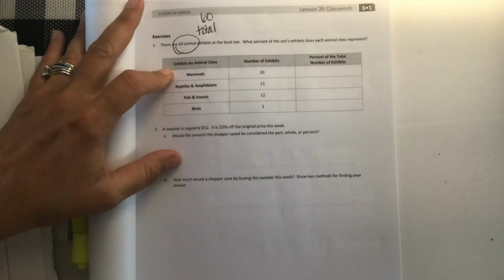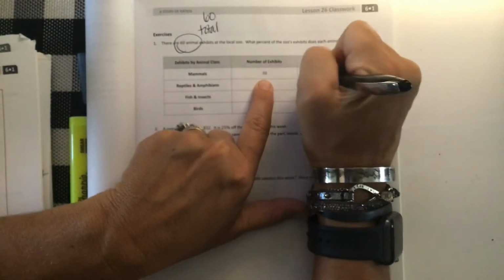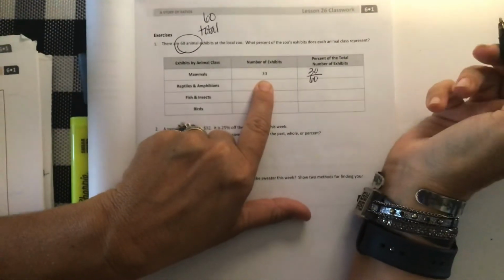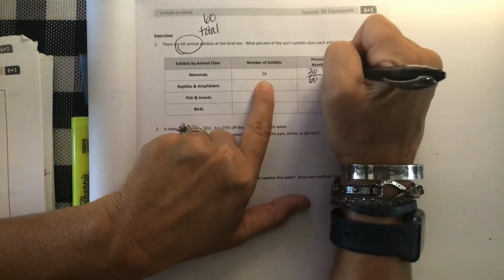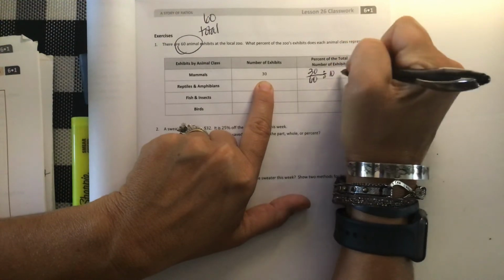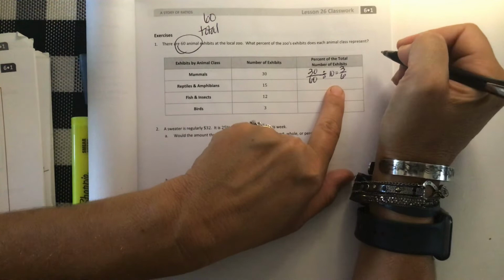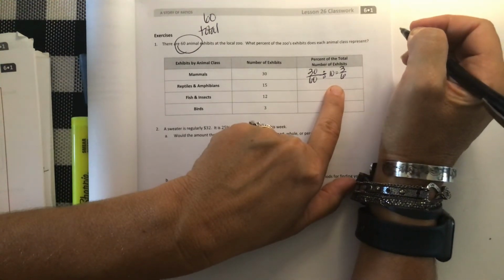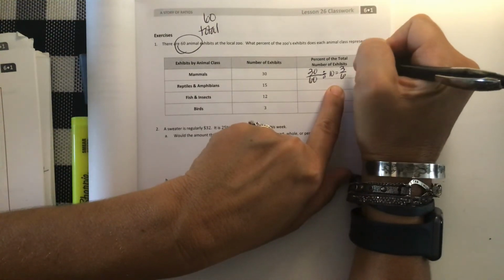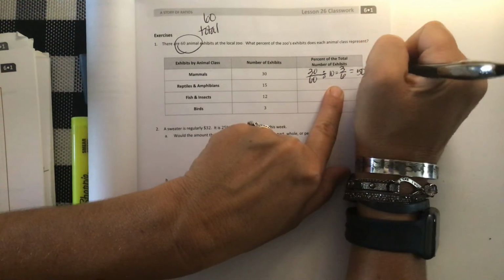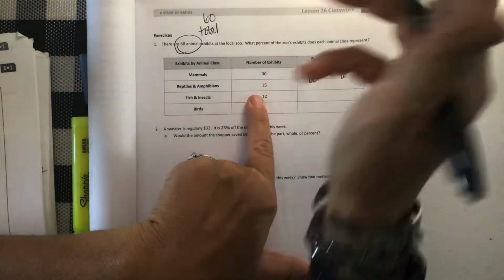Circle, underline, and highlight. Mammals, 30. So we have 30. What's our ratio? Over 60. 30 over 60 equals what? Well, let's simplify. Divide by 10 on top and bottom to get that value. And you get 3 over 6. And what's 3 over 6? 50%. Yeah, half.